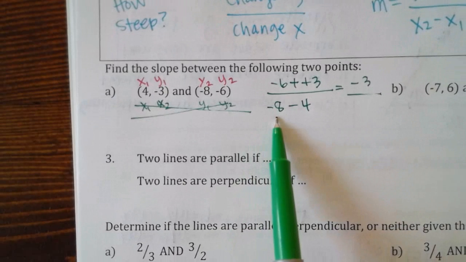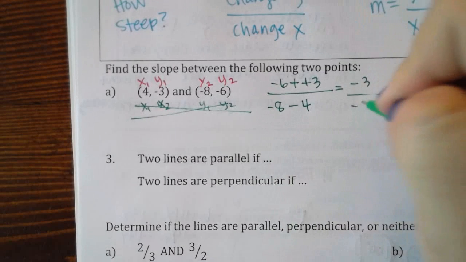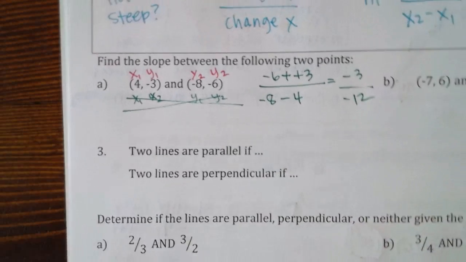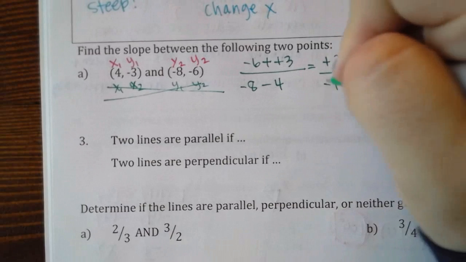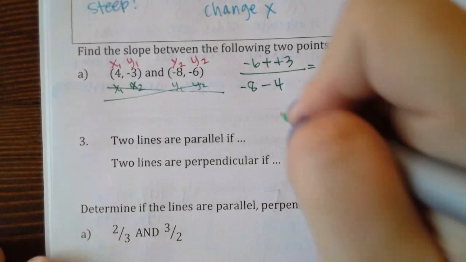This one right here, I spend $8 and I spend 4 more. I have spent how much? 12. Or use a calculator or whatever. Okay, simplify that. The negatives cancel. 3 over 12, what will that reduce to? 1/4.